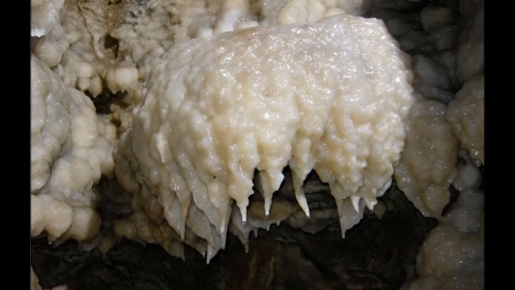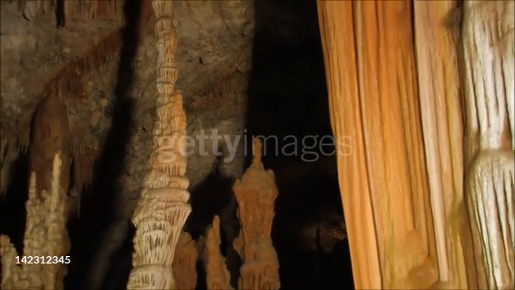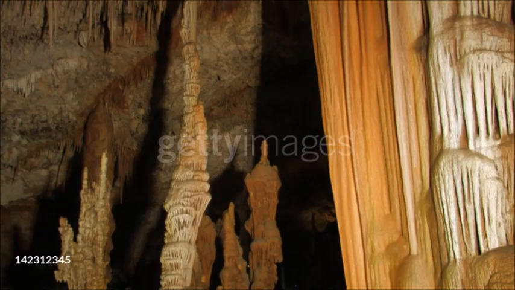While young, active caves have noisy streams and cascades, old, abandoned caves are silent wonderlands decorated with stalagmites and stalactites.